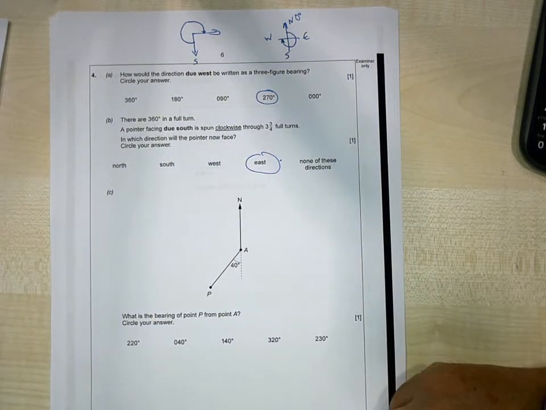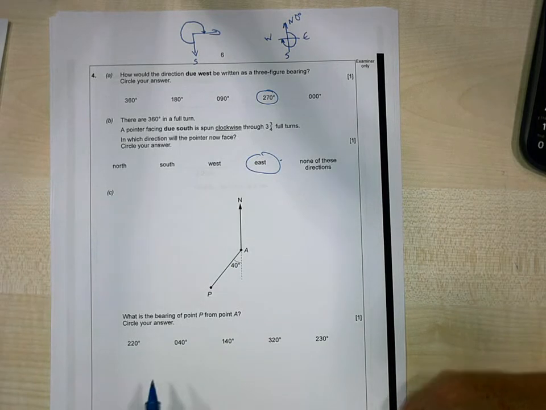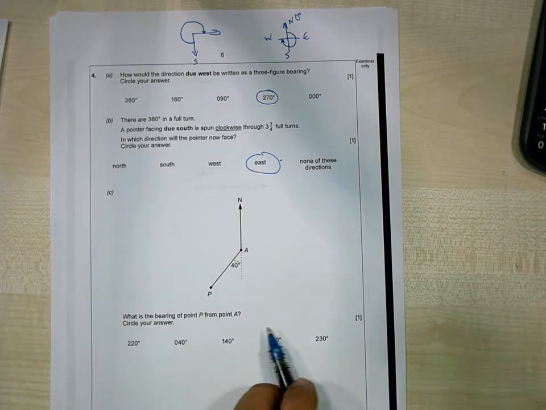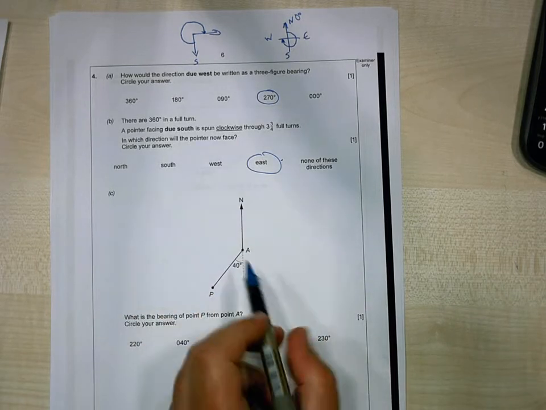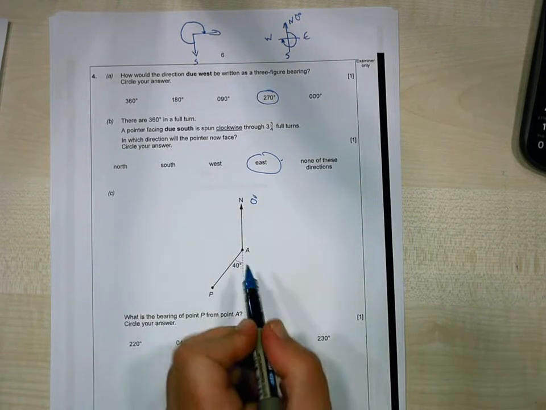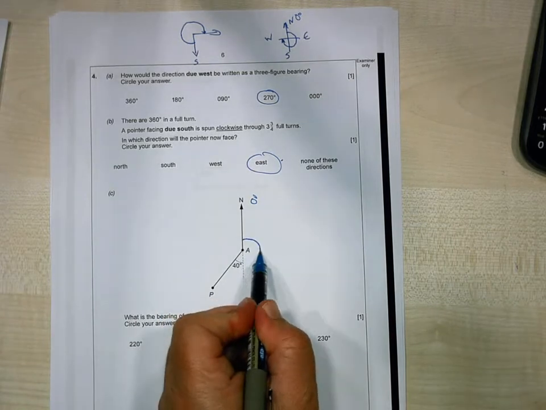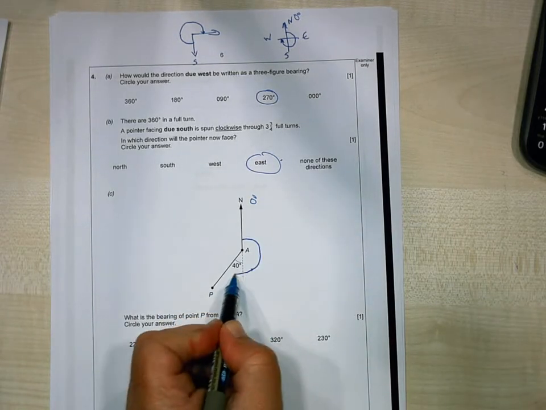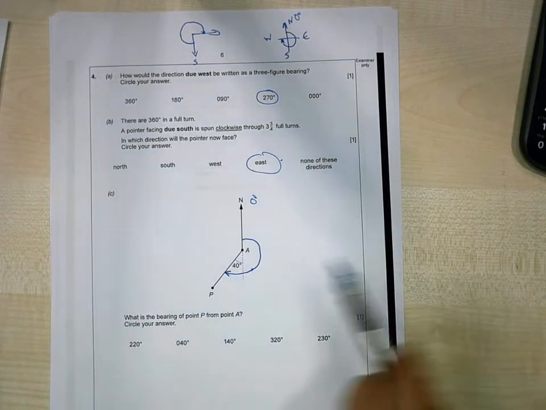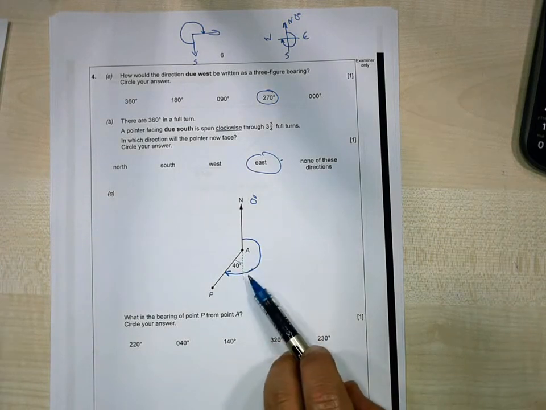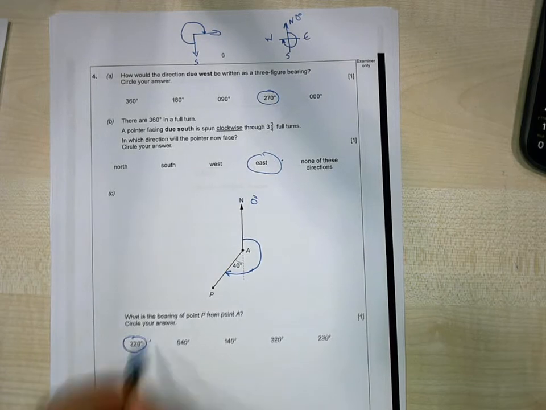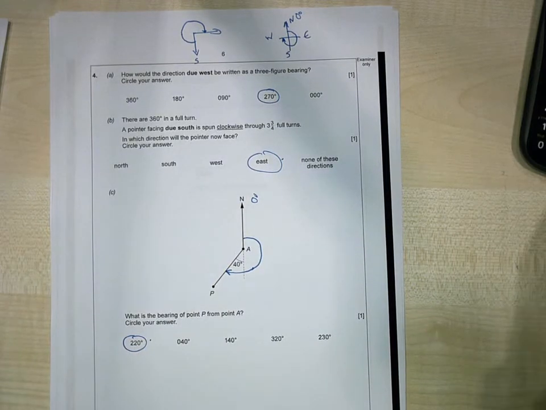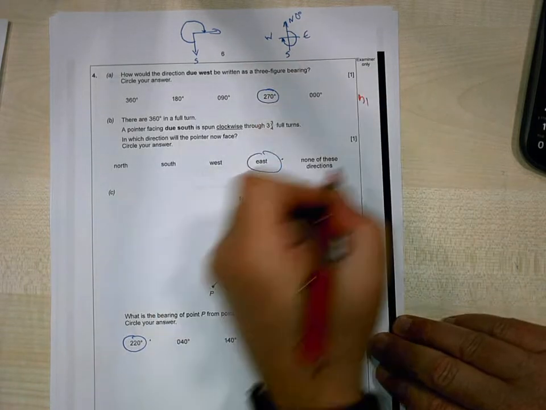Yeah. Part C. What is the bearing of point P from point A? Circle your answer. So you're standing at A, north is 0, and you're turning until you're looking at P. So you've gone through 180 degrees north to south, plus another 40, 220. So just 1 mark for each of those.